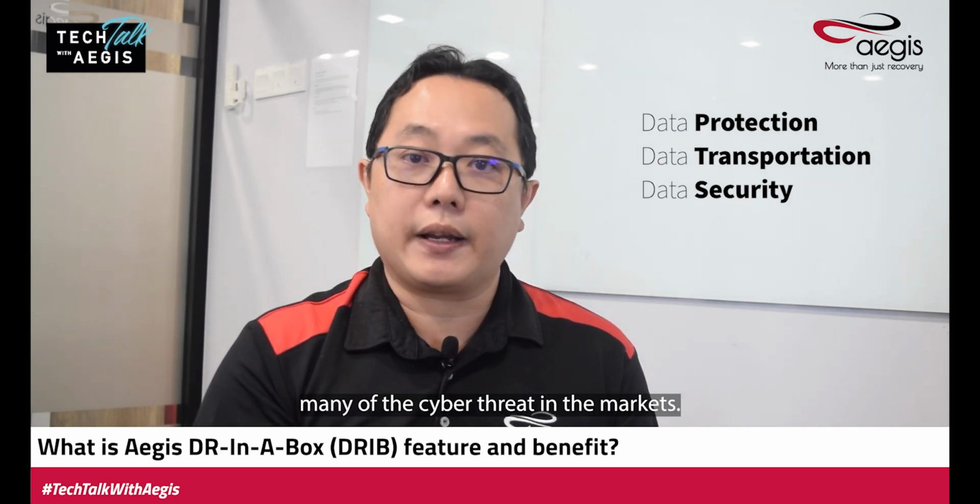And thirdly, it also acts as data security. Today we have many cyber threats in the market. So we come with an antivirus system to run a daily consistent scanning to ensure all the data is secure and perfectly fine. And last but not least, it comes with the immutability feature as well.